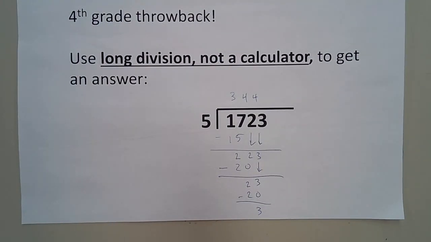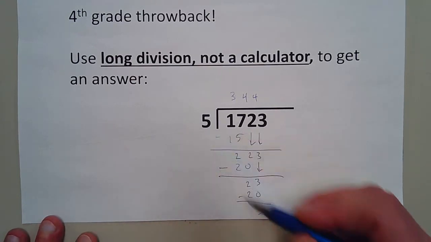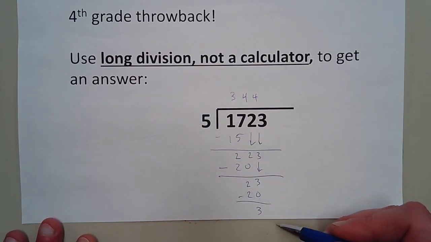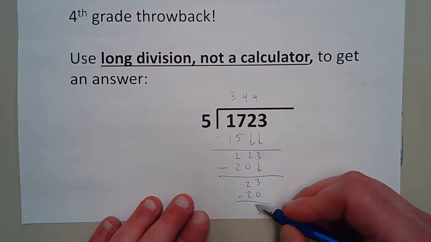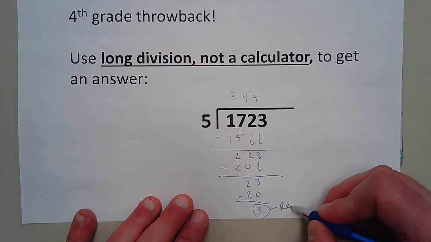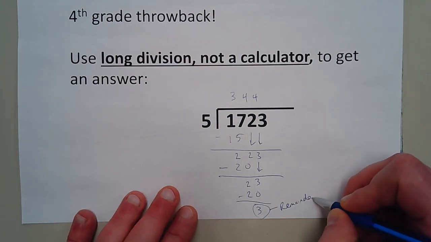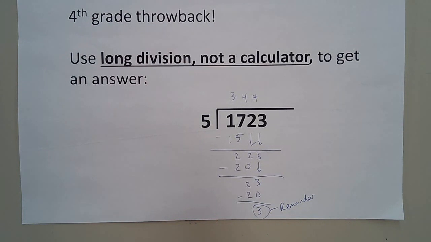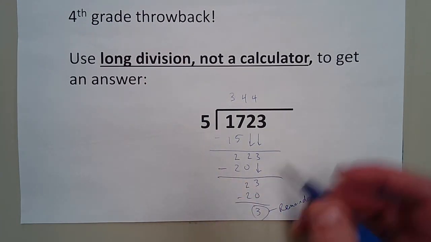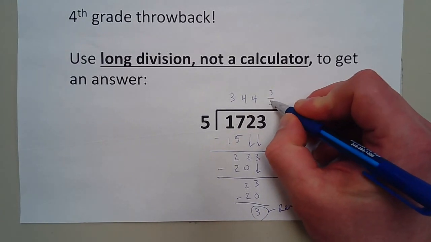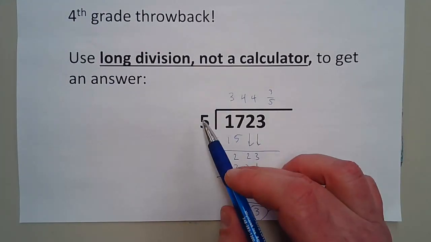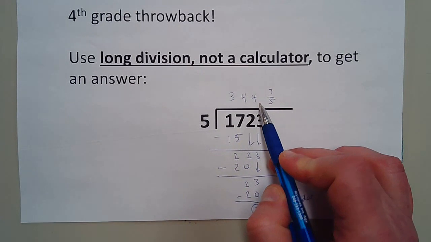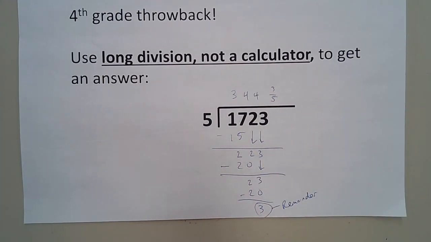And now I'm at the spot where I'm essentially done, because 5 doesn't go into 3. There's nothing else for me to drop down. So 3 is my remainder. You might remember calling it that when you learned this back in 3rd, 4th grade. Also, though, if you have a 3 left over, it is still getting divided by the 5, so you can think of it as 3/5 left over. So 5 goes into this 344 times and 3/5 remaining.